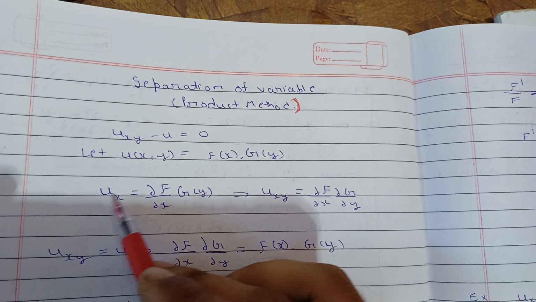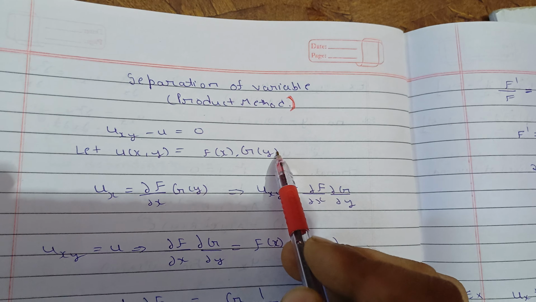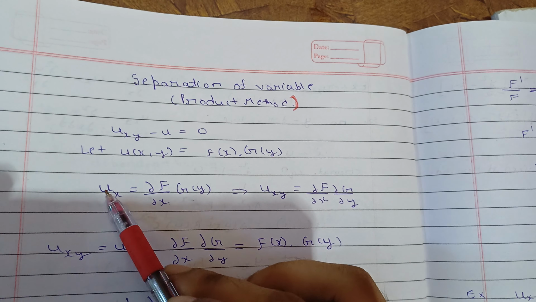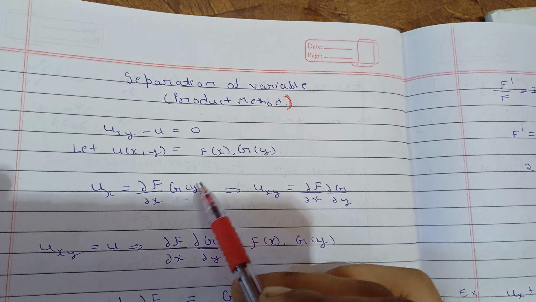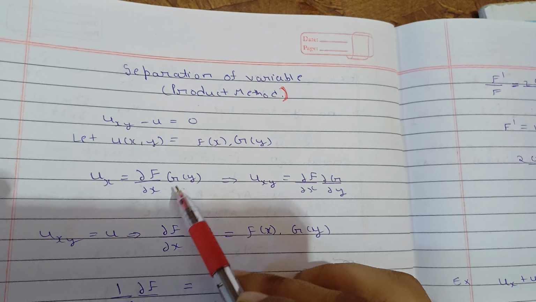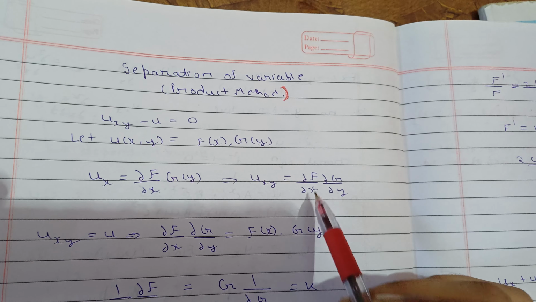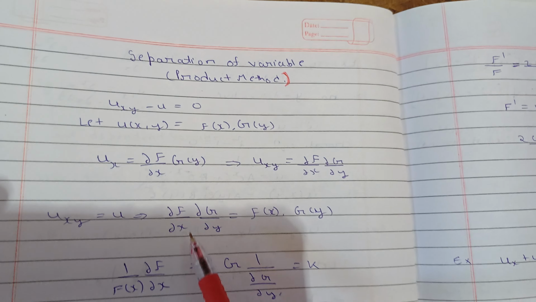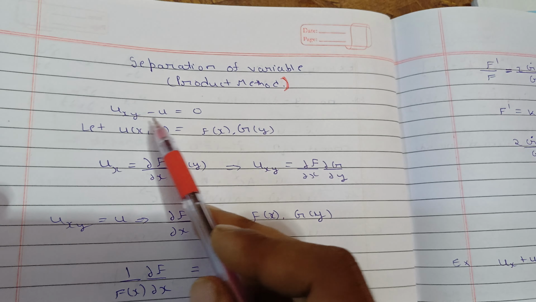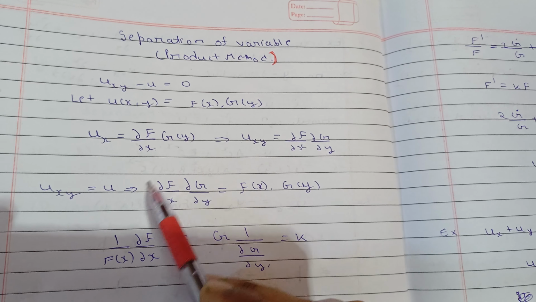So now how can you write u_x? u_x will be del f by del x, and g will be constant. And if you want to find the y terms, u_xy will give you, take the differentiation of this with respect to y, so f's derivative is constant, and take del g by del y. So u_xy will be del f by del x times del g by del y. So substitute this u_xy here, and u you already know is f into g. So u_xy equal to u, it will become this equation.